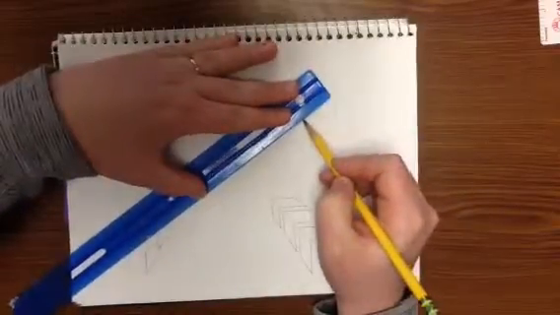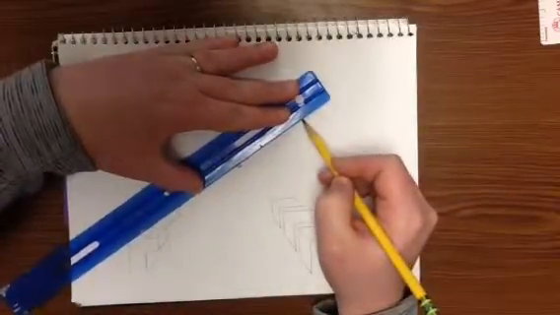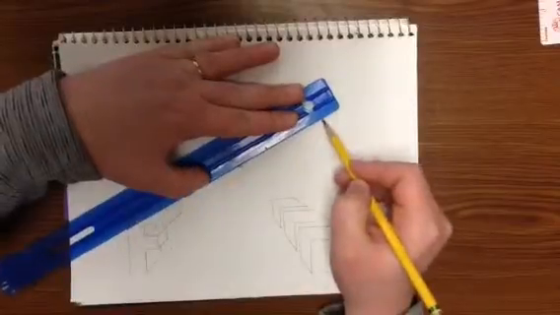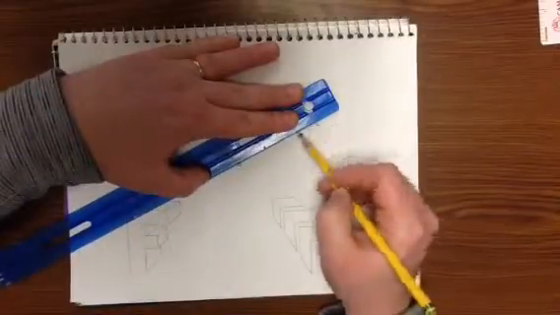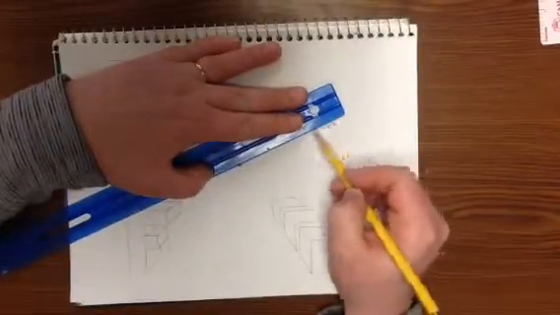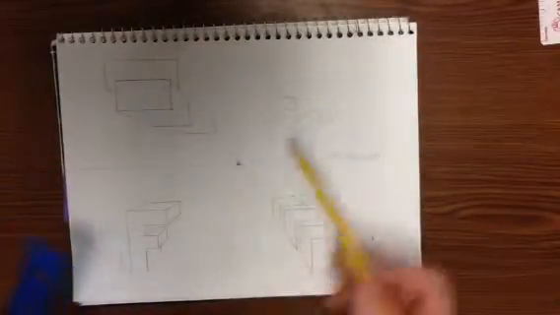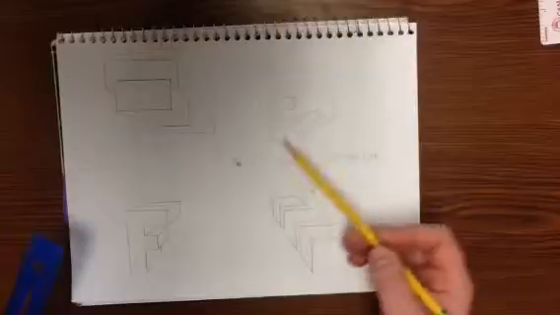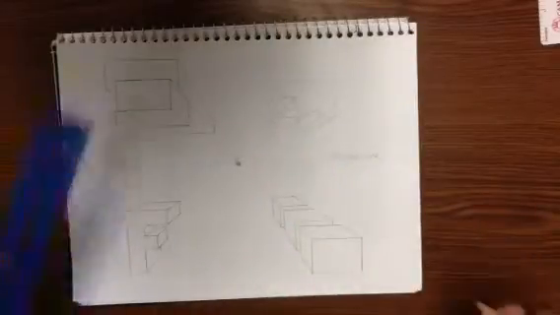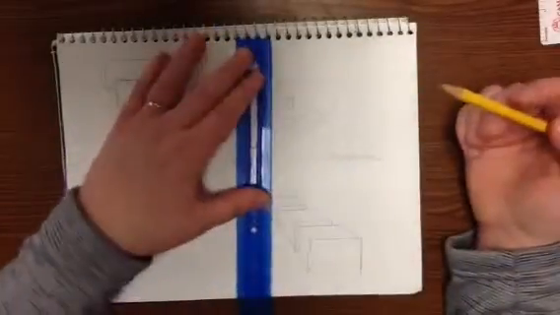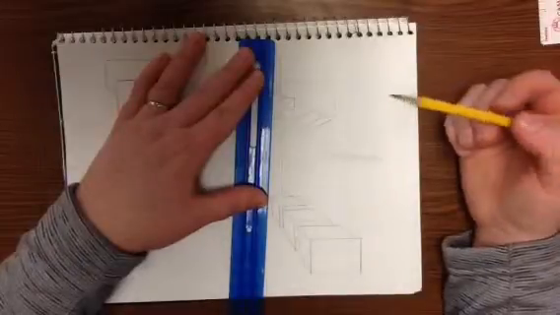It's always a little tricky at first, but then once you get it, it just sort of clicks and you can work pretty quickly. Okay, so now I've got all my lines going back to my vanishing point. Again, if you want to keep bringing those all the way to the vanishing point, you certainly can. Now it's time to trim this up and then do a little erasing.